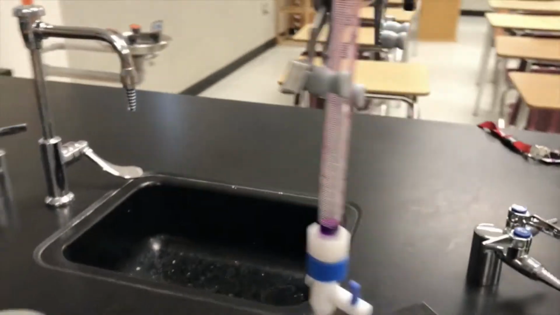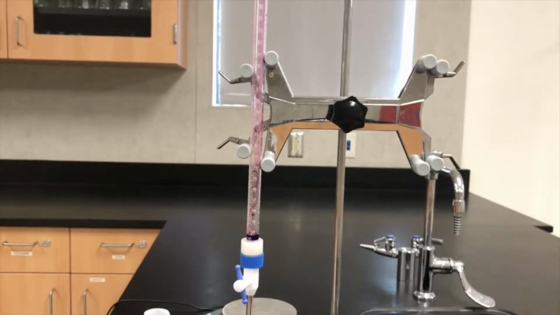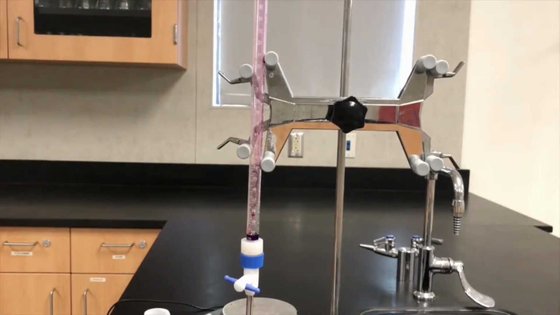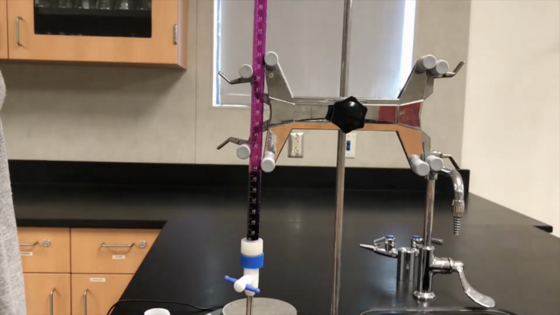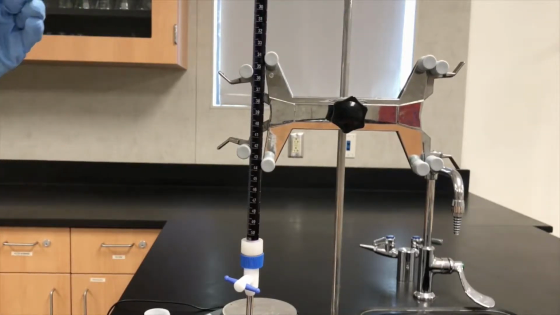Now that the potassium permanganate has flowed out, and remember I'm going to do that washing twice where I add the potassium permanganate to make sure that my solution is not too dilute. Okay, now I'm going to close it, and I'm going to add potassium permanganate all the way to the top now. Right until I hit 0. So you can see it's right at the top.